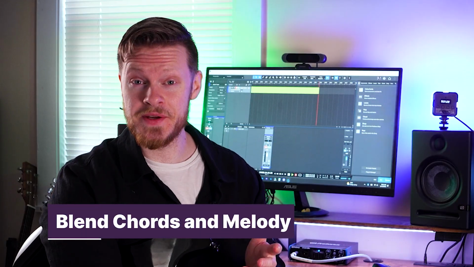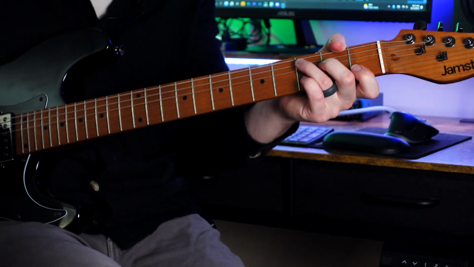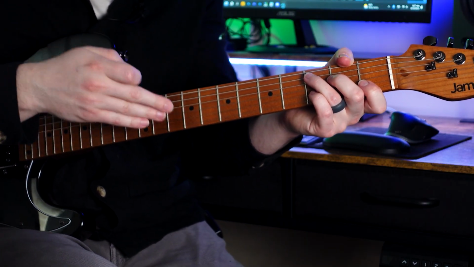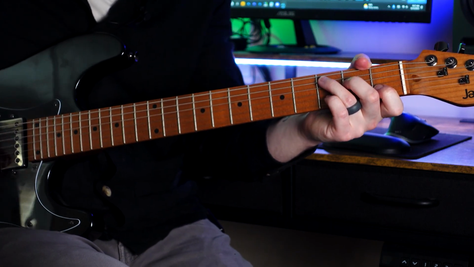Another intermediate skill that's great to get down is to start blending chords and melody in the same guitar part. So you get to be 2 musicians in one. Twice the musician, same amount of person. I don't know. There are 2 really effective ways to do this. And the first and most simple way is to take a chord, and when we're playing around with it, we're adding in either tones from the chord or tones from the scale around the chord.